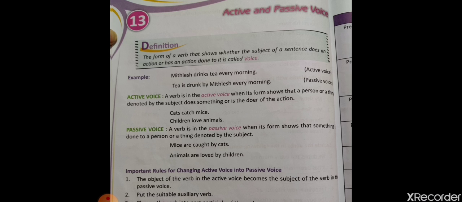But in some sentences the action is done to the subject. These are the two main voices, active voice and passive voice.